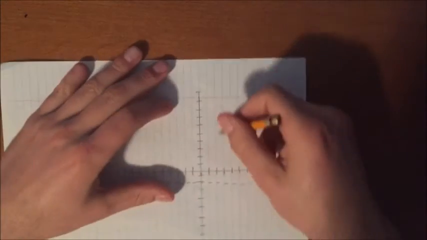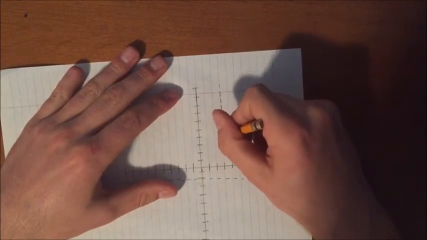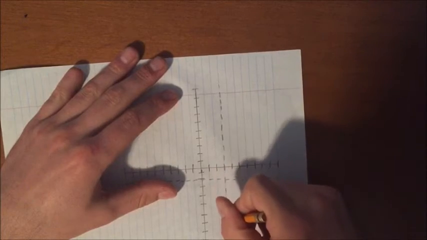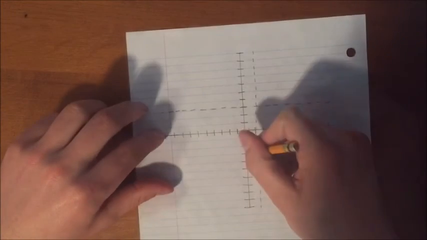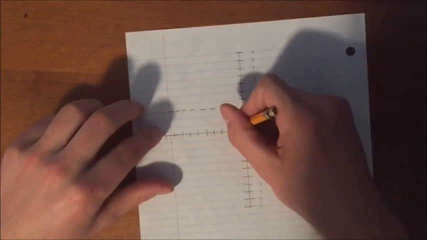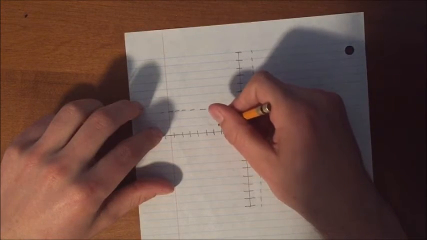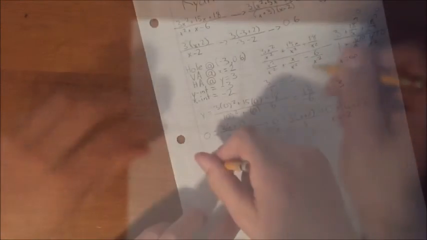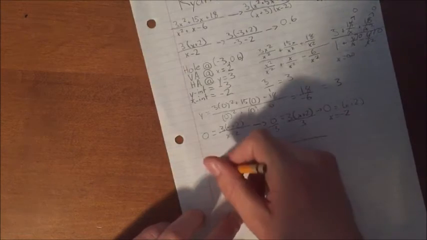Now we skip to our graph here, and we're plotting in our horizontal and vertical asymptotes here at x equals 2 and y equals 3. We plug in both our y and x intercepts. We also can't forget about our hole at negative 3 and 0.6.